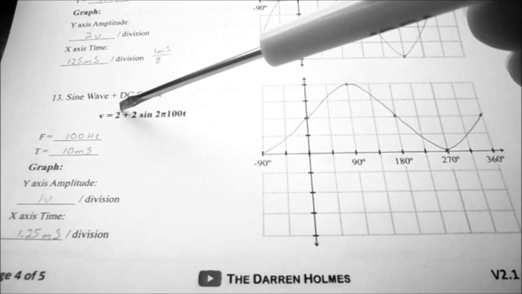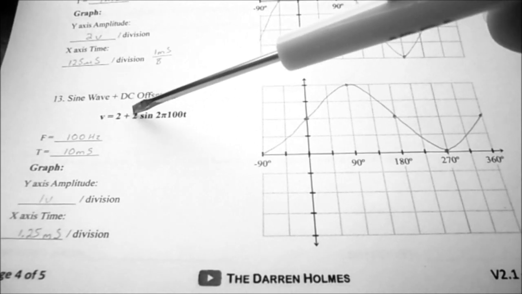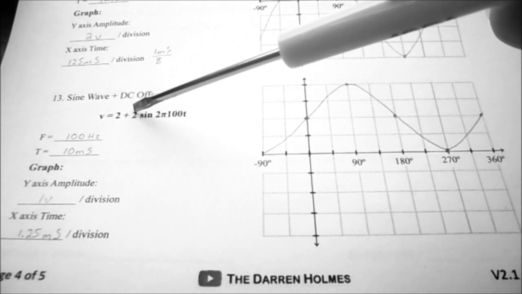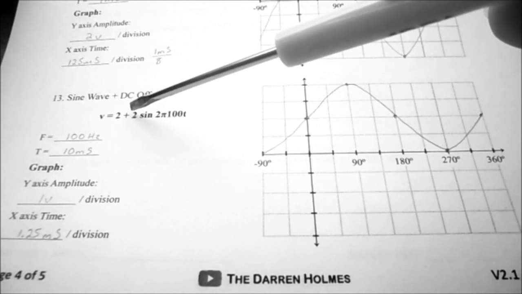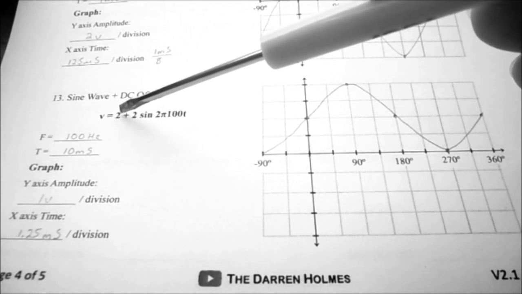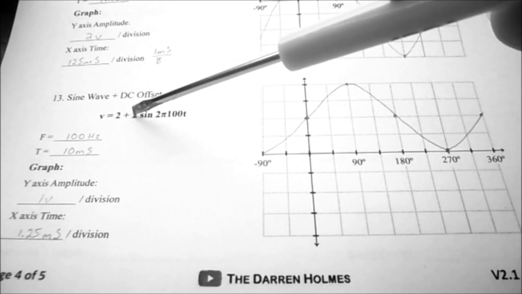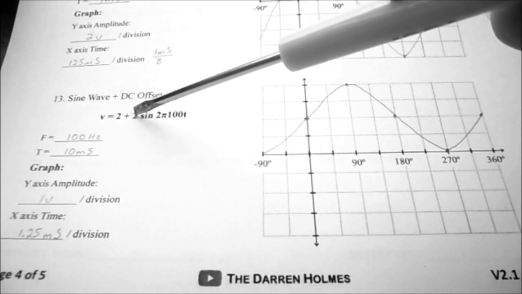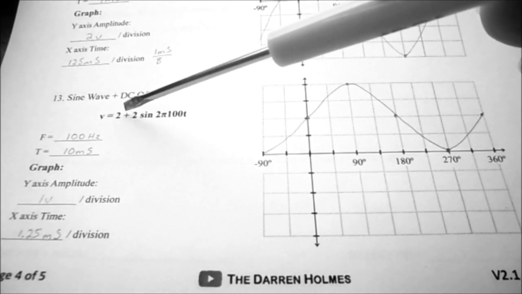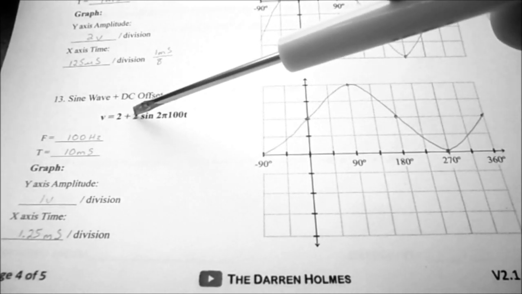So it's actually going to go 2 plus 2, which equals 4 volt peak, and then 2 plus 0 for our zero crossing. So our zero crossing is going to be at 2 volts, and then 2 plus minus 2 is 0, so our maximum negative voltage is actually 0 volts.